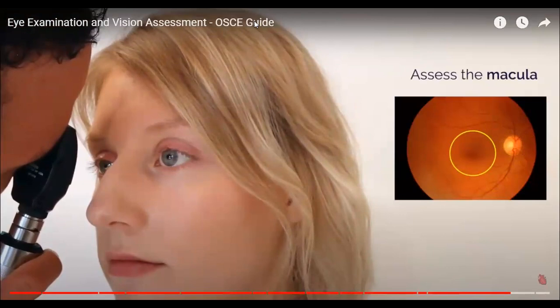So this was steps of examination. Okay, so what will happen?